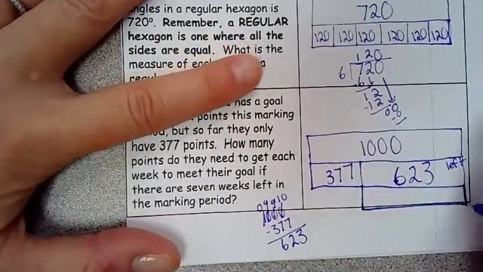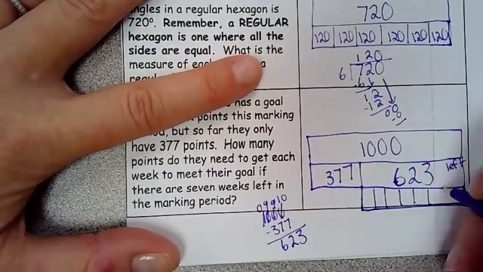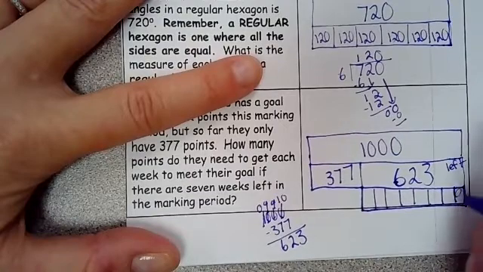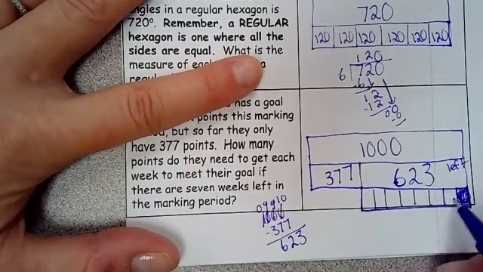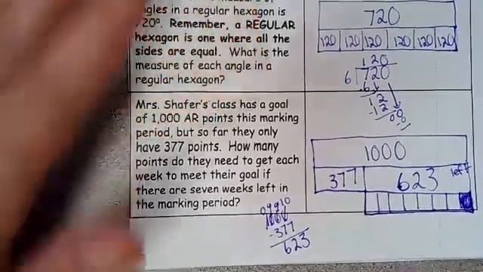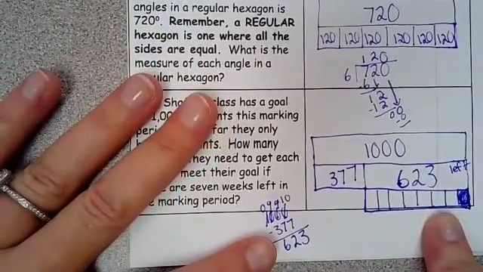And if you want 7 pieces, draw 6 lines. 1, 2, 3, 4, 5, 6. Oh, that was too many. So I'm going to black that one out here. 1, 2, 3, 4, 5, 6, 7. Okay, that made me 7 blocks. All right. So I have 623, and I've got to divide it into 7 equal parts.